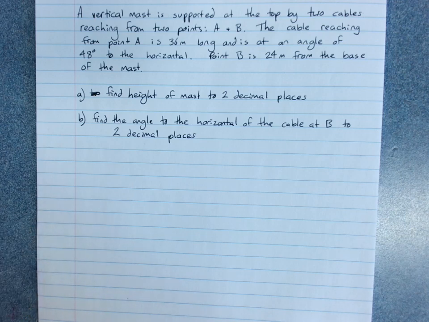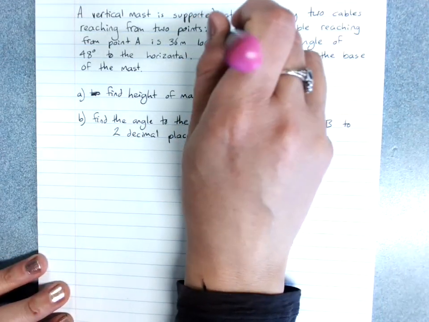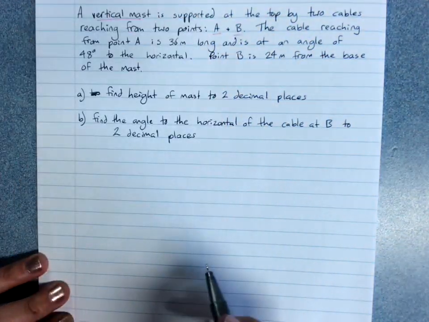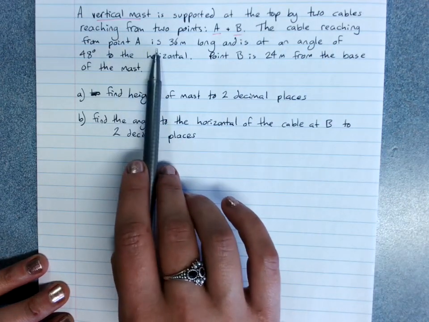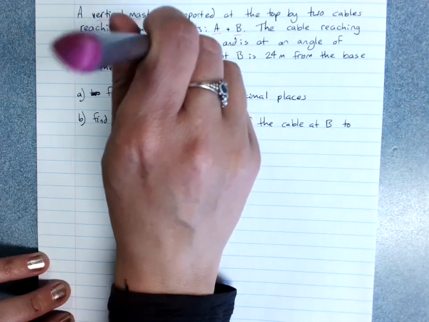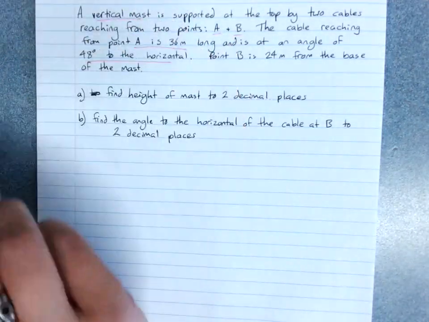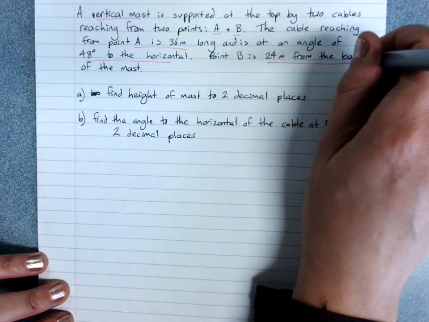So this question here: a vertical mast is supported at the top by 2 cables reaching from 2 points, point A and B. We've got a vertical mast. The cable reaching from point A is 36 meters long and is at an angle of 48 degrees to the horizontal. Point B is at 24 meters from the base of the mast.